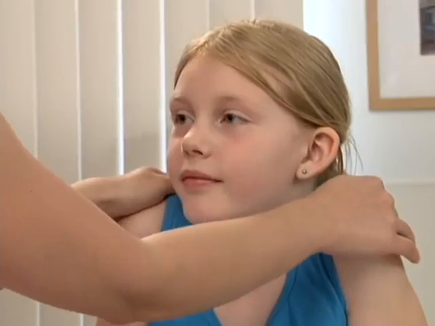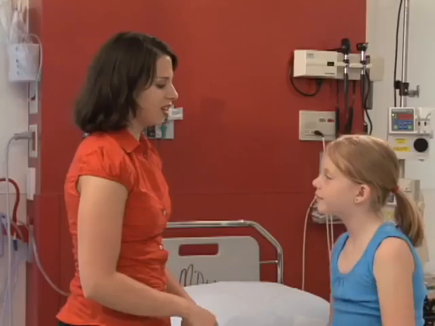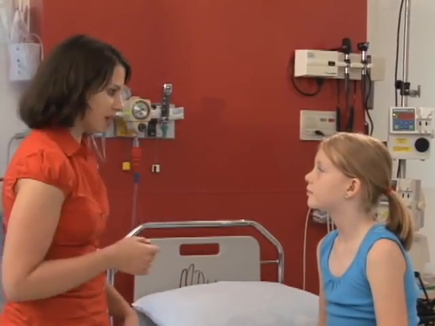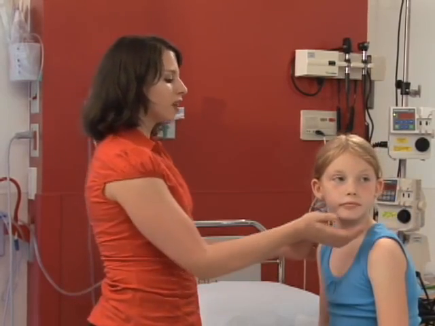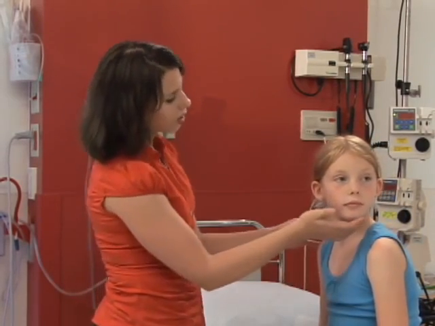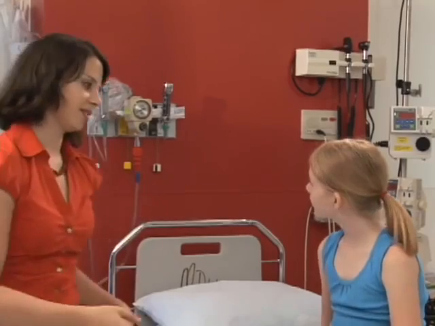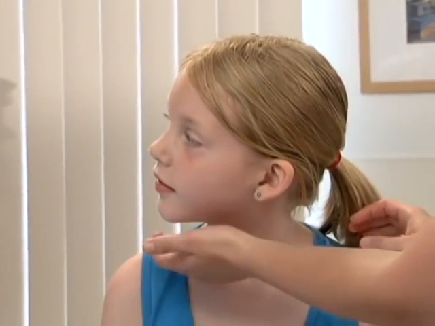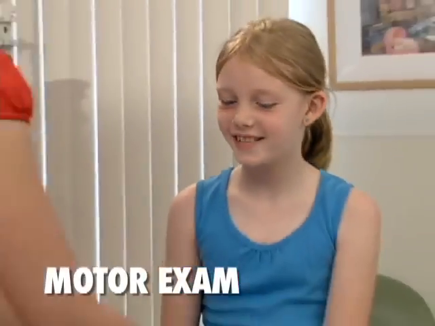Don't let me press them down. Keep them nice and strong. Perfect. Just relax your shoulders. Good. And now we're going to test your neck muscles, okay? Look over at that curtain over there. Yeah. And now I'm going to try and move your head. And don't let me move it. Keep it strong. Very strong. Good job. And now the other side. Good. Keep it very strong. Good job. Okay. The motor exam. Go ahead and just relax your arms.